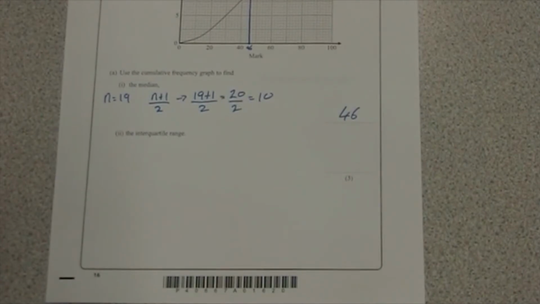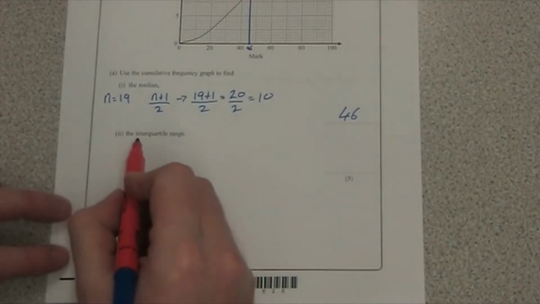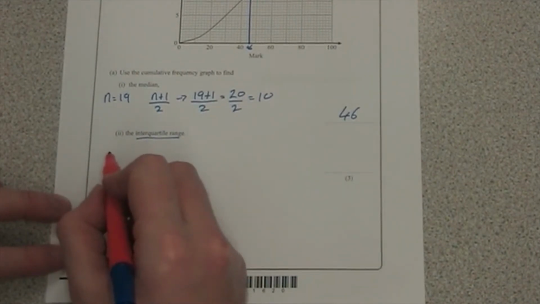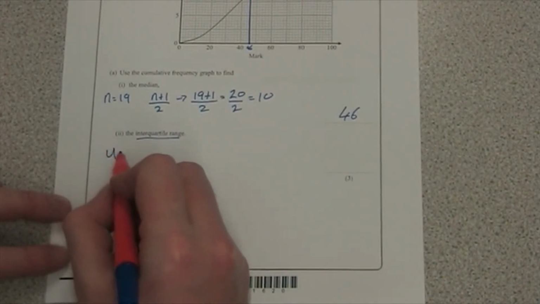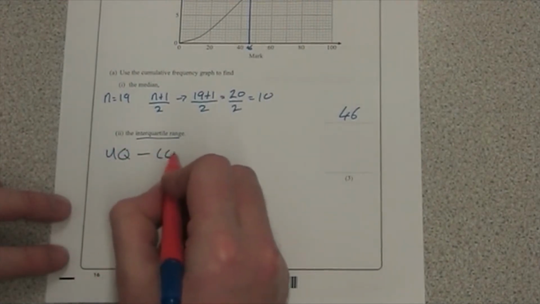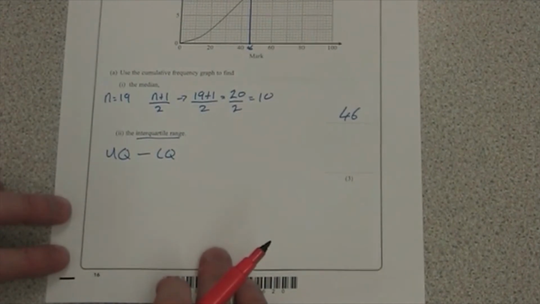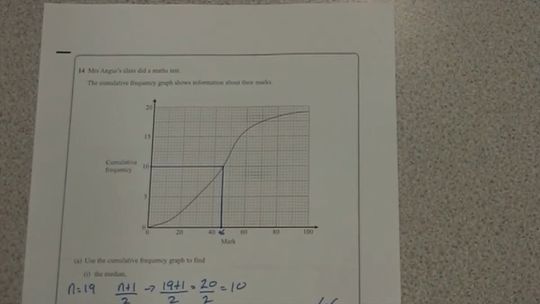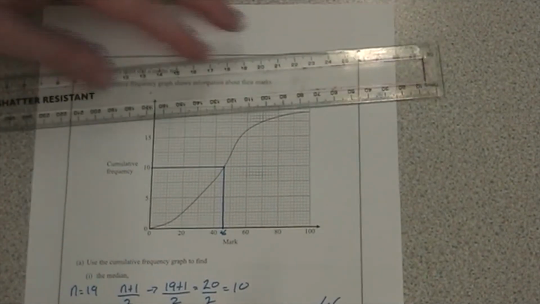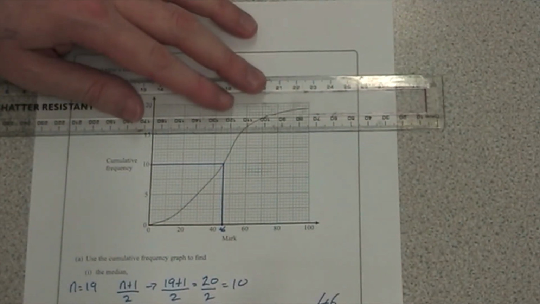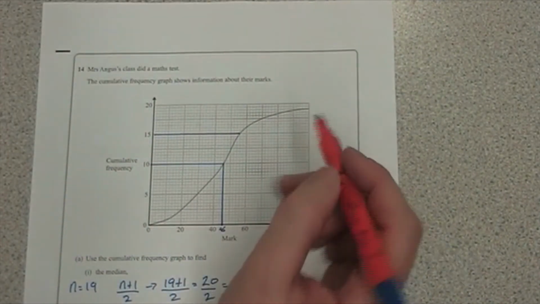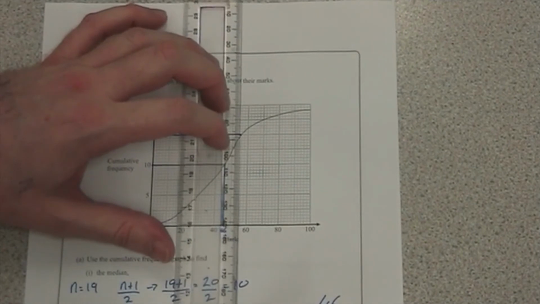So for question 14a, part 2, they're looking for us to find the interquartile range. The way we find the interquartile range is to subtract the lower quartile from the upper quartile. So our formula looks a little something like this. And to do this, we need to go back and use our cumulative frequency graph. From this, we can see that our upper quartile is the 15th piece of data.